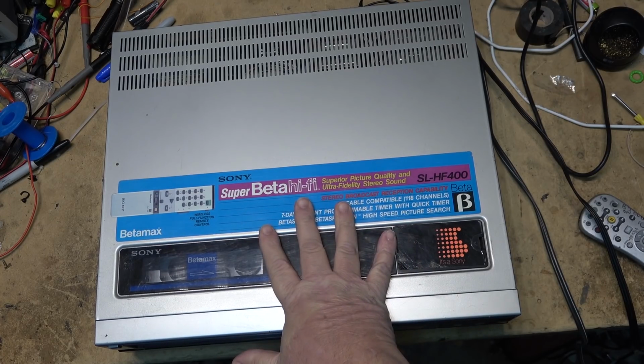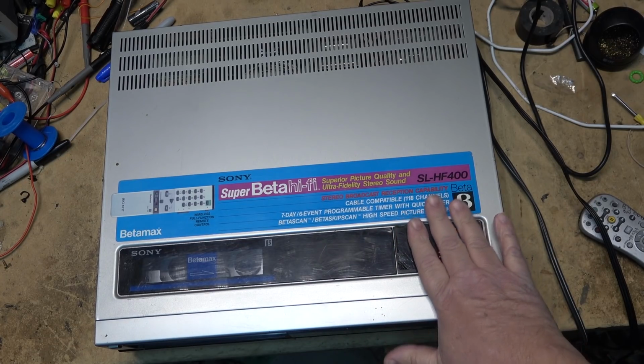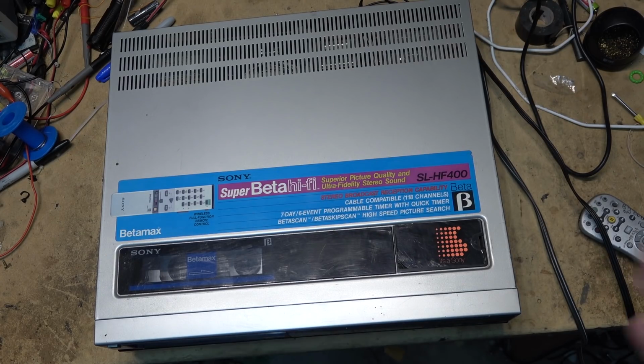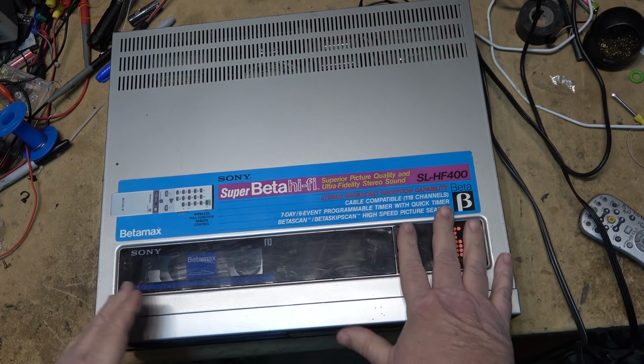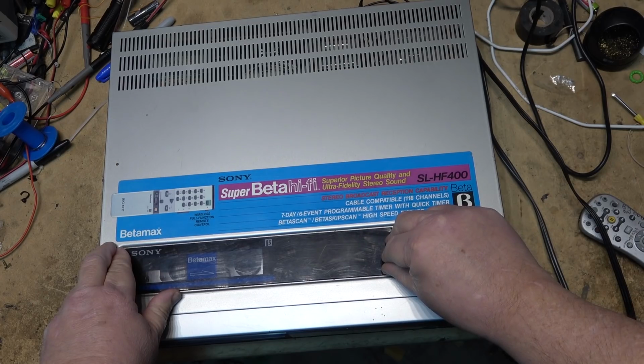This is a Super Beta Hi-Fi SLFH400. This was one of the first of the Super Beta models, and this replaced the SLFH400. Essentially the same unit as an SLFH400, but with Super Beta capability.